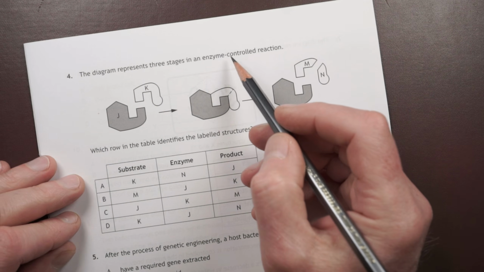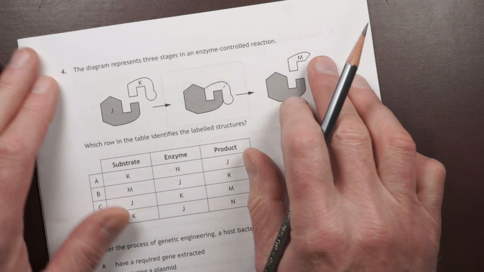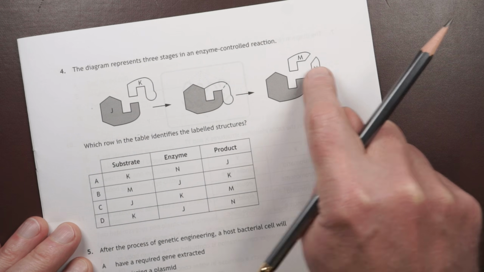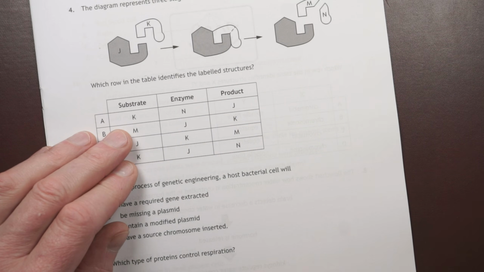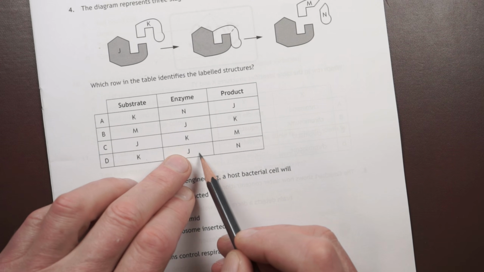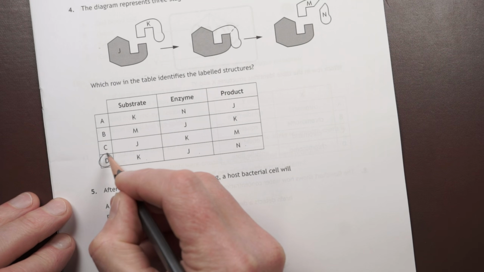The diagram represents 3 stages of an enzyme-controlled reaction. You've got to identify which of these things in the diagram is the enzyme. Well, that's your enzyme, J. That's your substrate, K. And M and N are your products. So let's make sure we get those. K is your substrate, J is your enzyme, and either M or N is a product. So we're going to go for D.